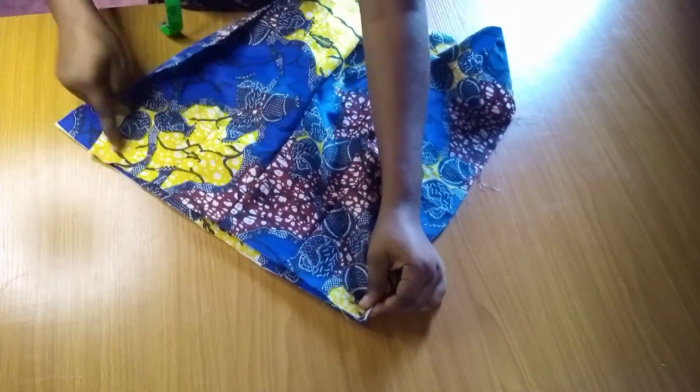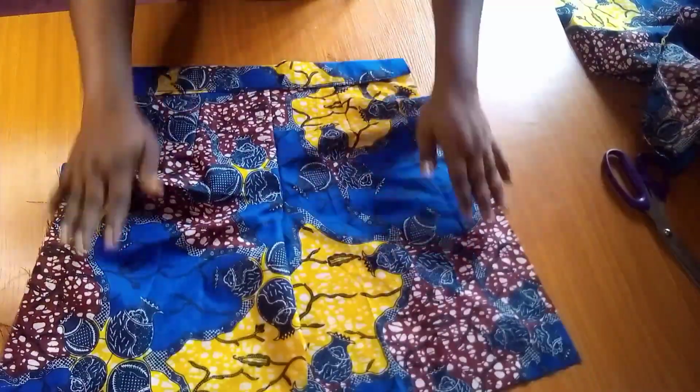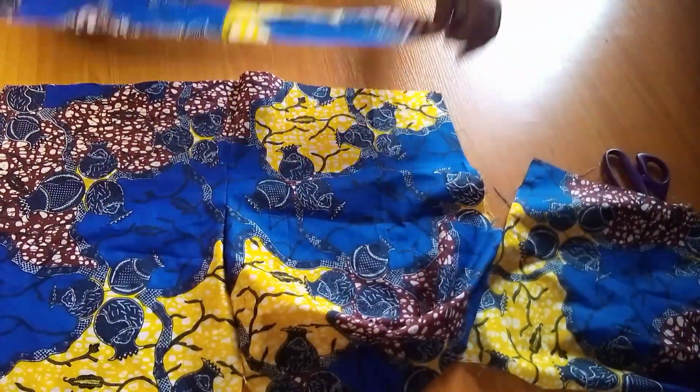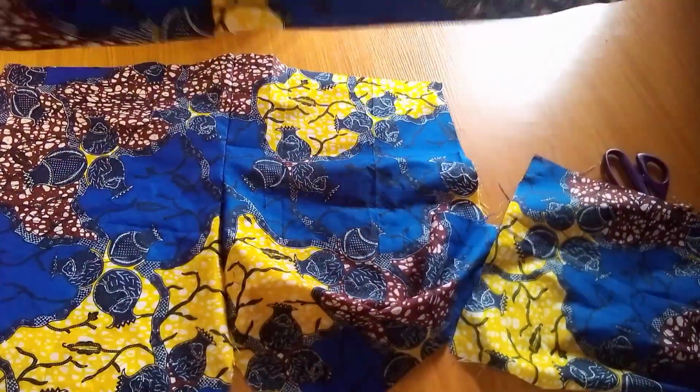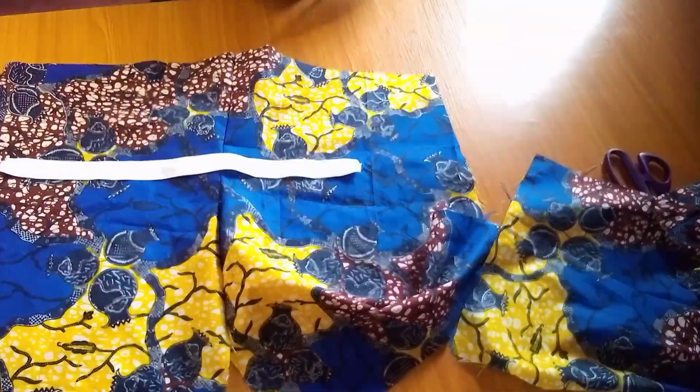We just sew around. After sewing, we can trim out the excess. All right, so this is what we have after sewing. Okay, so for the back, we'll go ahead and measure whatever we have at the back and then cut out the band as well, and then the elastic.